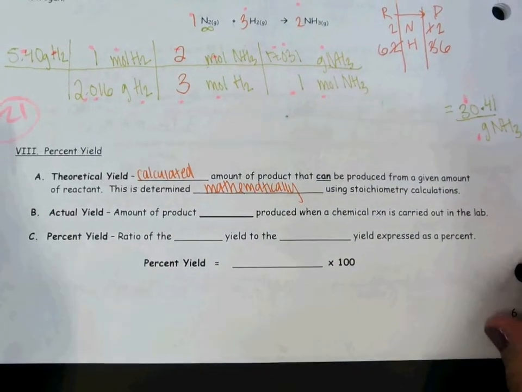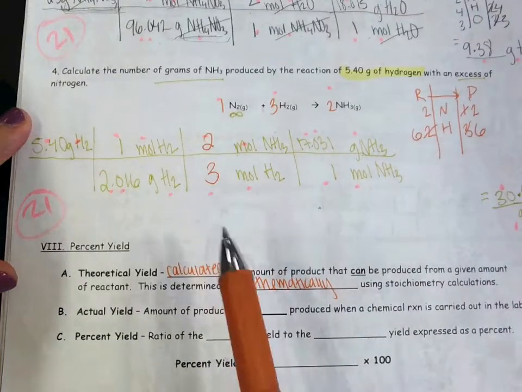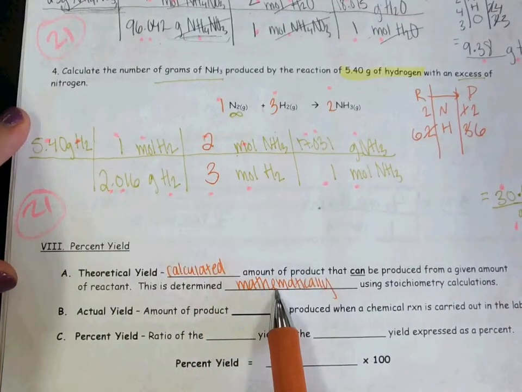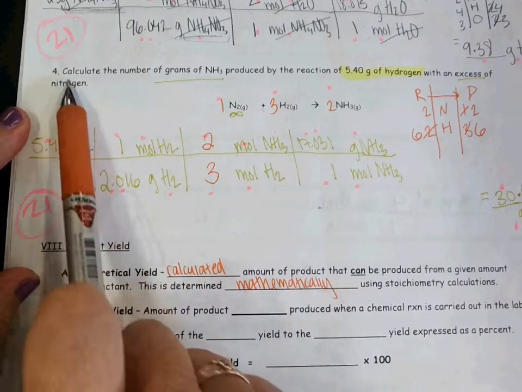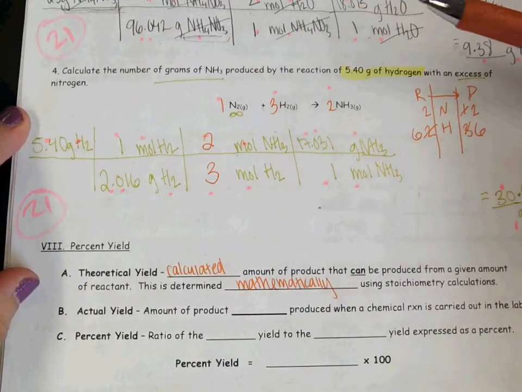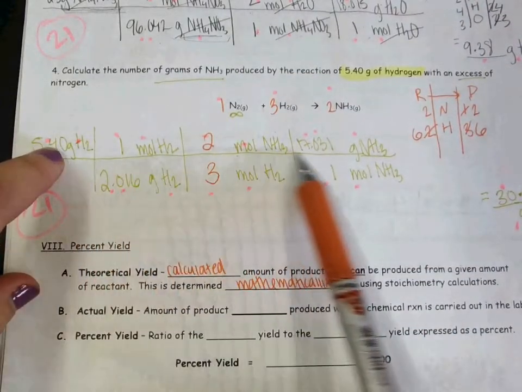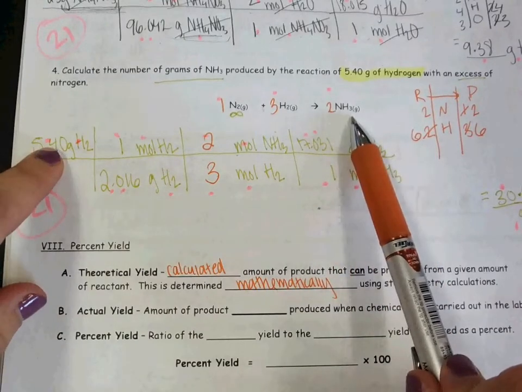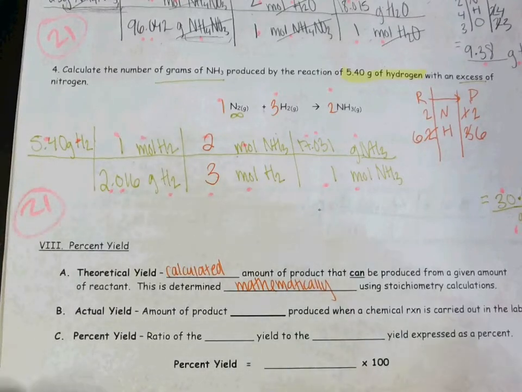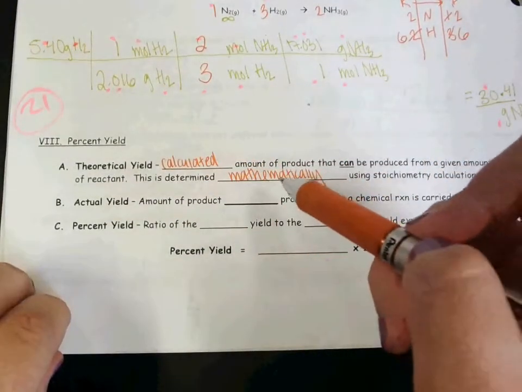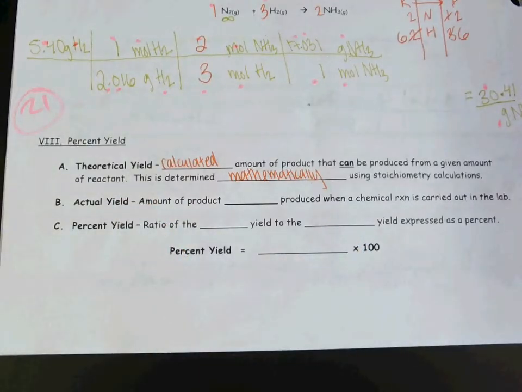So what that means is like what we did up here. This says calculated and mathematically. So in question 4 that we just finished, I gave a given amount of hydrogen that's reacting, and we're trying to figure out how much NH3 we would be able to produce. We're calculating a theoretical amount that mathematically we should be able to produce. So if you are using stoichiometry to calculate it, you are calculating the theoretical yield of something.